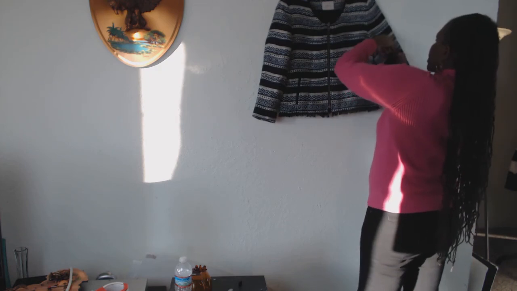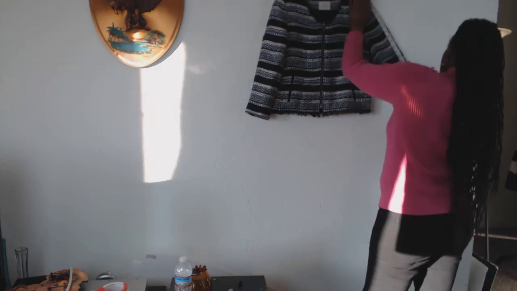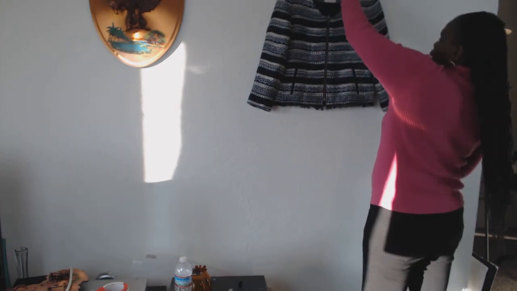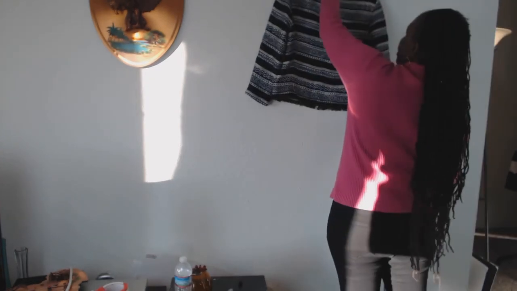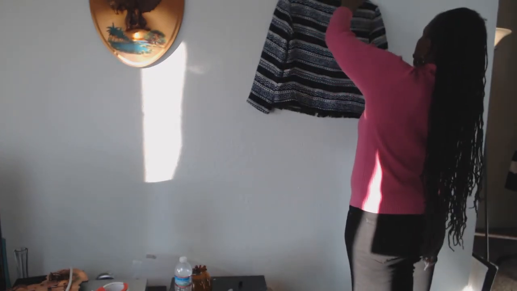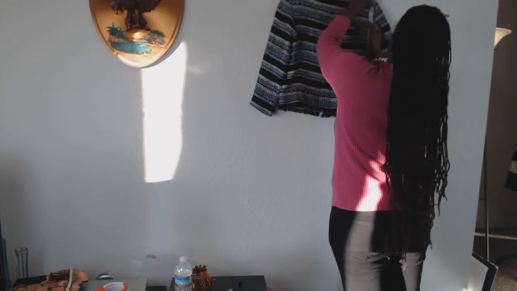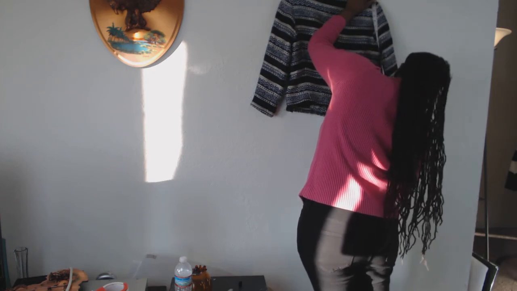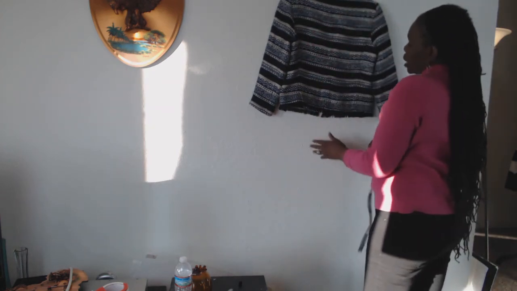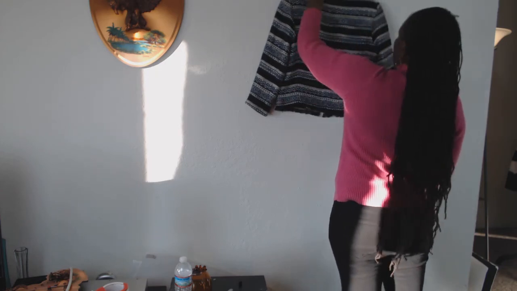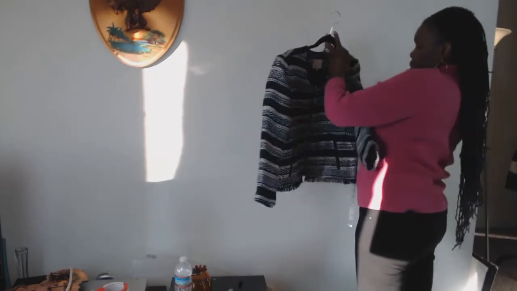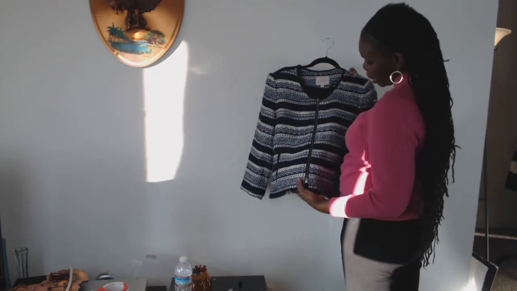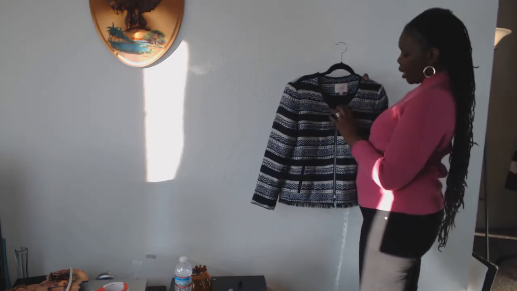Then you also want to measure the sleeve from the shoulder seam all the way here. And it measures 20 inches. And then you want to measure the length from the shoulder seam right here. It's about 19 inches. Yeah, and this is what I'll call a dress jacket. And I'll say it's on the textured side. So all those are your keywords. Multicolor, of course, it's multicolored, and full zip.